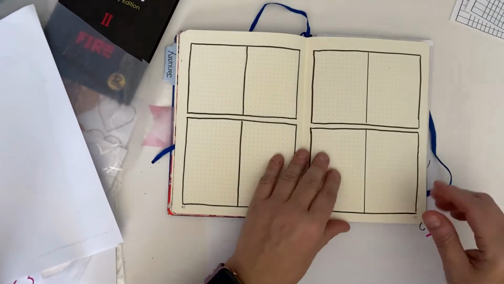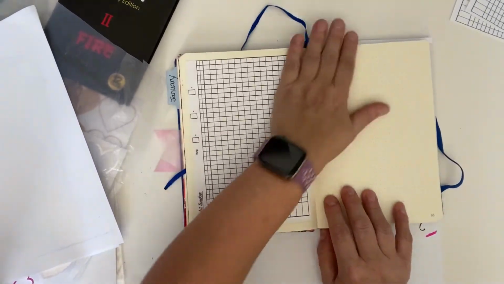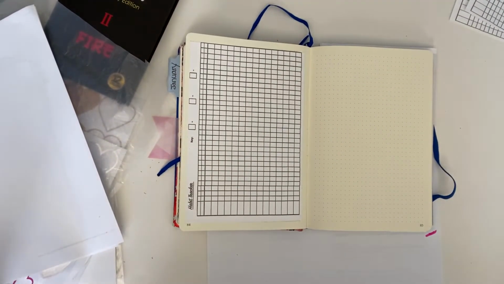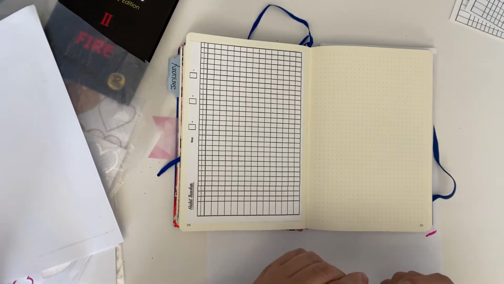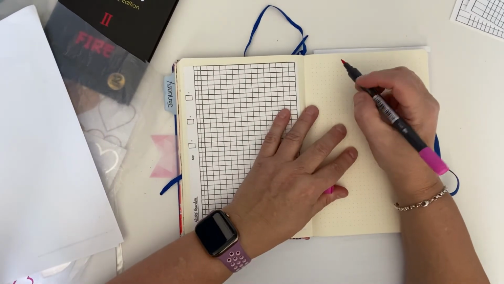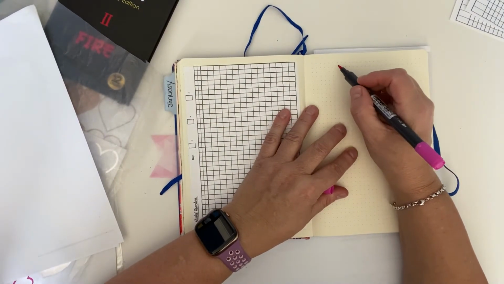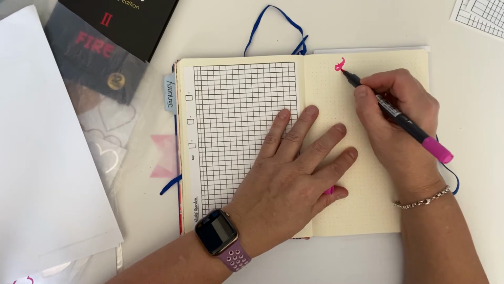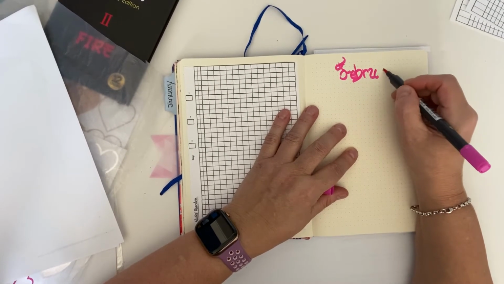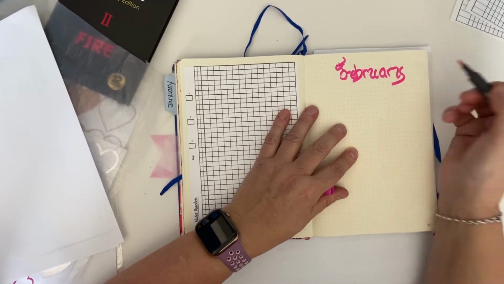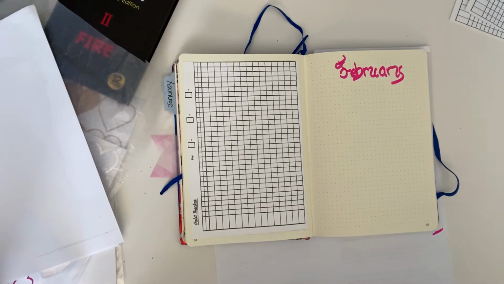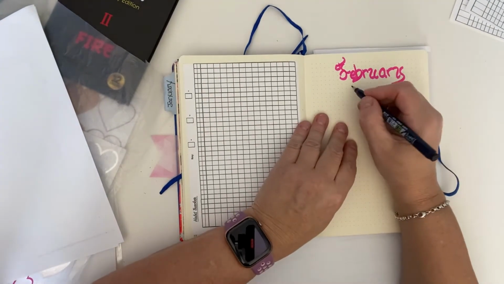All right, so now the next page is going to be my goals, and again, I'm just going to do this quickly. This time I'm going to use my Mimosa pen that I like, and I'm going to use the brush part of the tip. And I'm going to put February. I'm going to draw my February. Let's do it right this time. Make it nice and thick like that. And then I'm going to take my Tombow and just write goals.